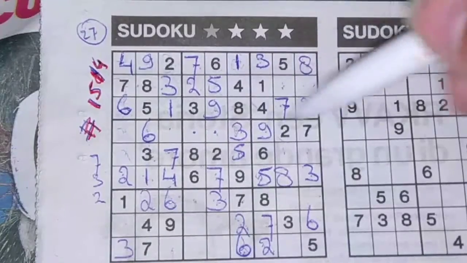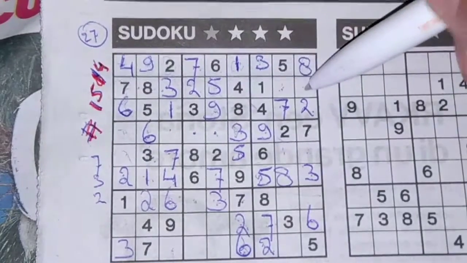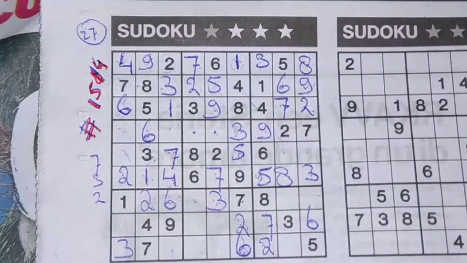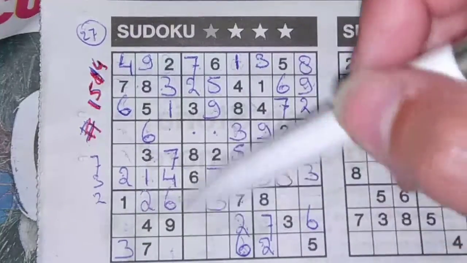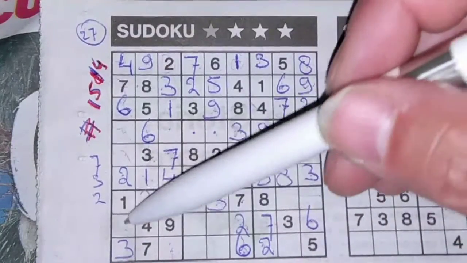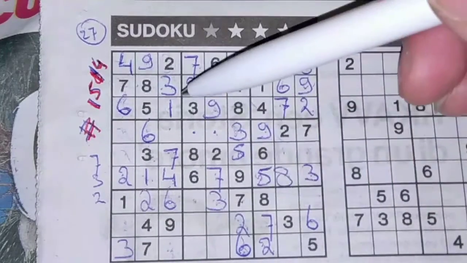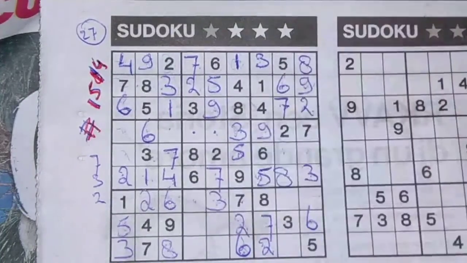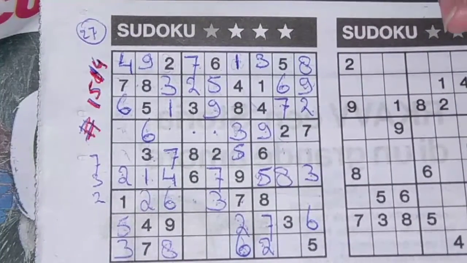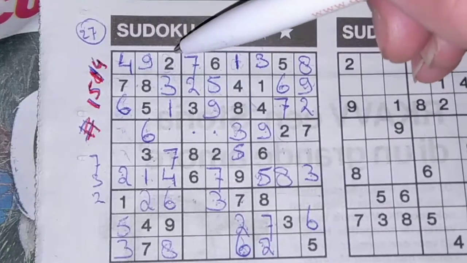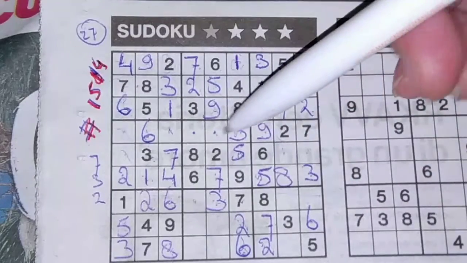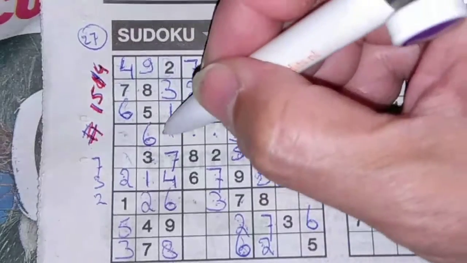Two boxes left in this big square for the numbers 6 and 9. We have a 6 now, so no 6 there. 6 should be here, and the 9 goes there. Two numbers left in this big square for the numbers 8 and 5. We have a 5 here, no 5 there. 5 should be here, and the 8 goes there. One number left in this column for the number 5.